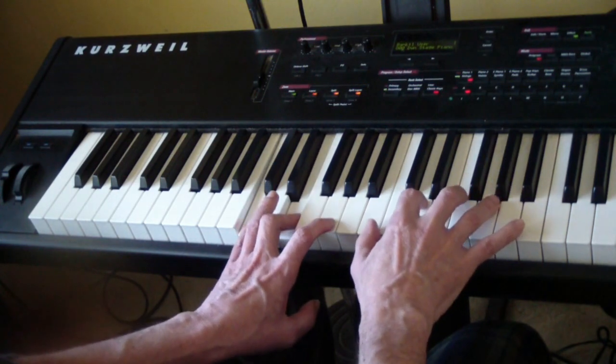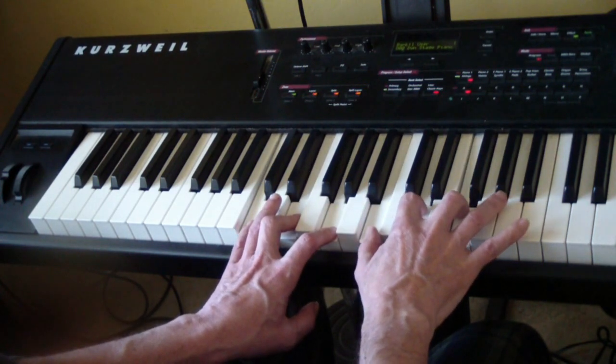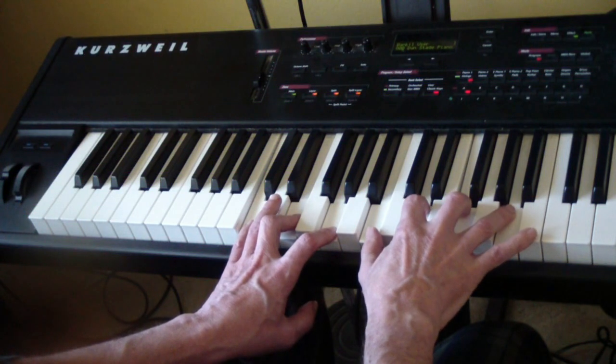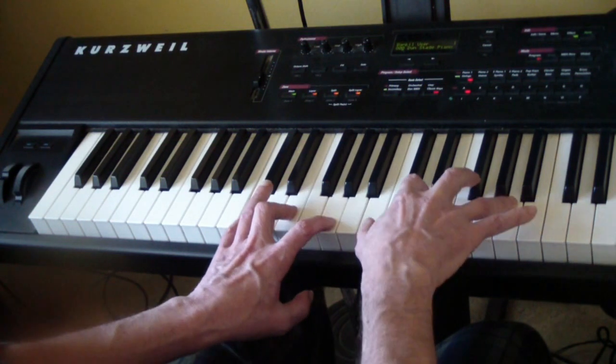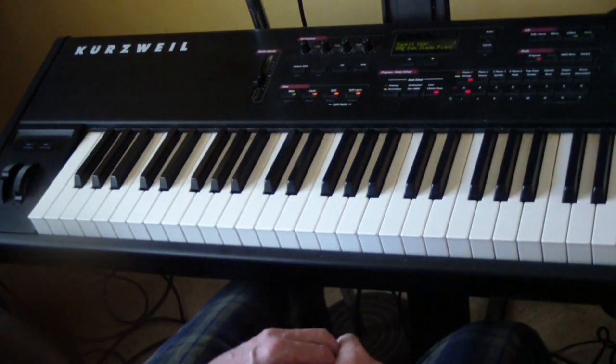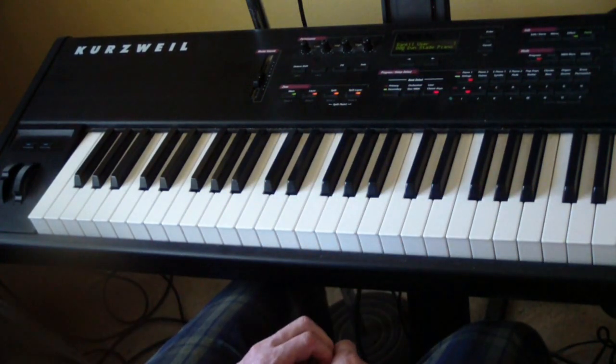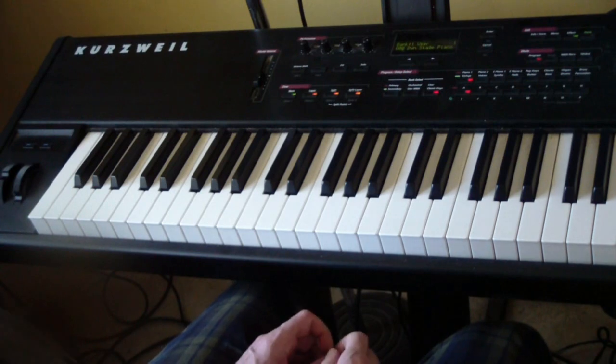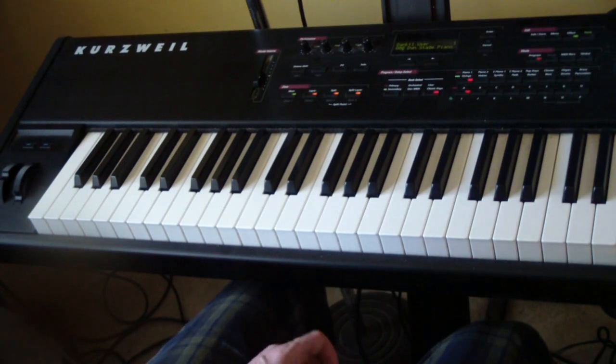If I put F natural in there, it doesn't work. It's the 11th. Nobody ever plays that. But music did not develop that way, so we're stuck with the major key as home base.